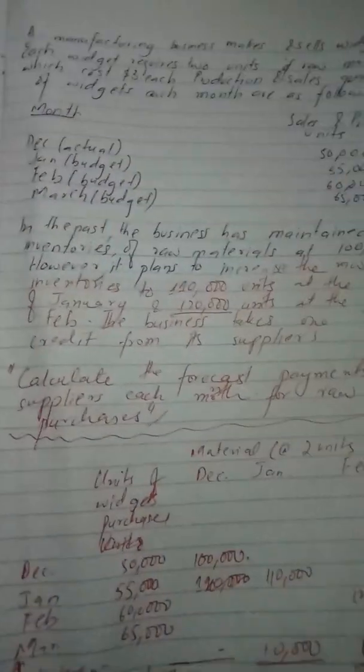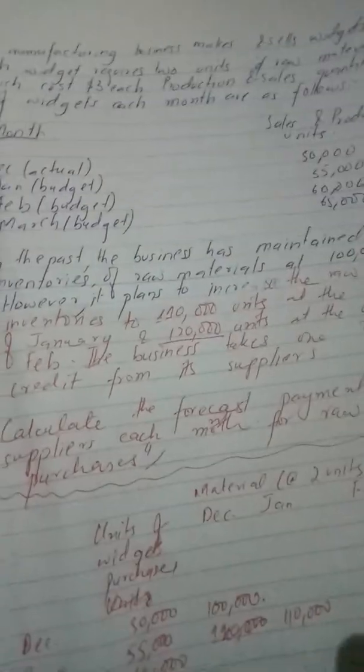We're going to calculate the forecasting, and that is the total units of purchases at $3 per unit, and we're going to have the corresponding values as well.